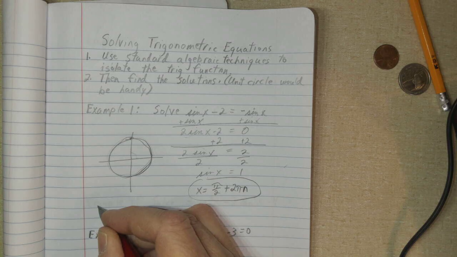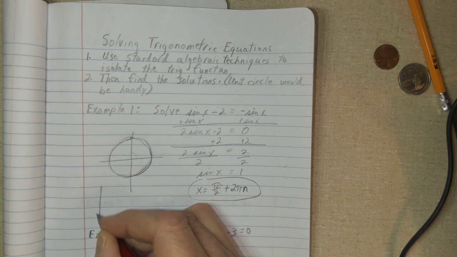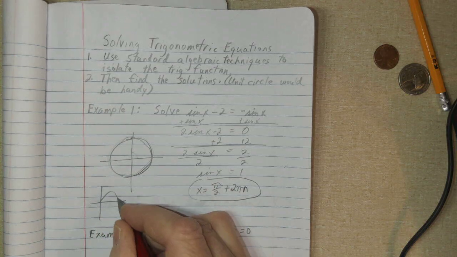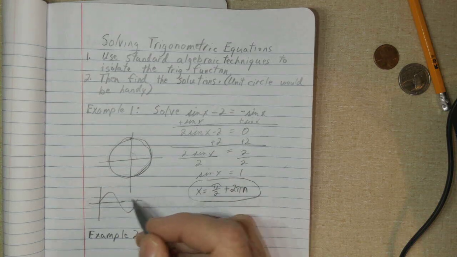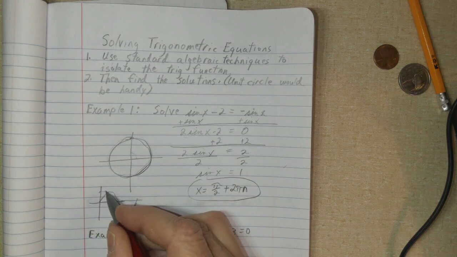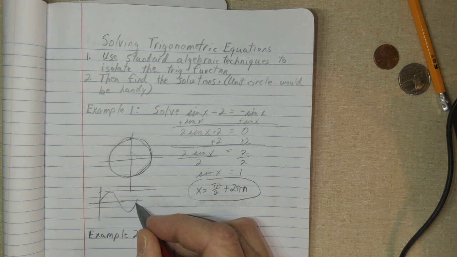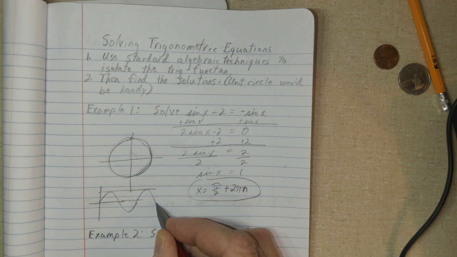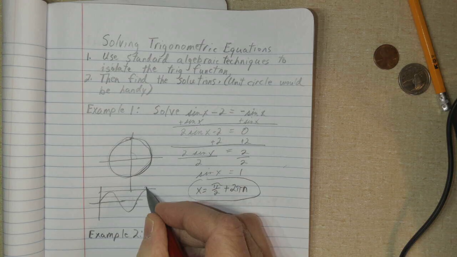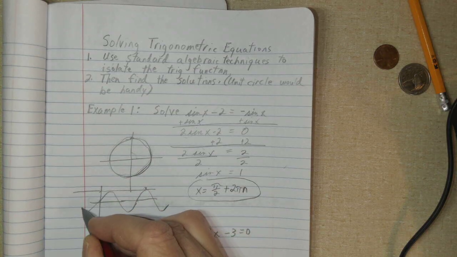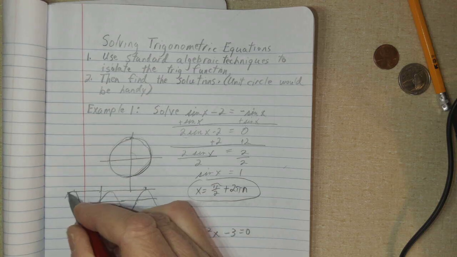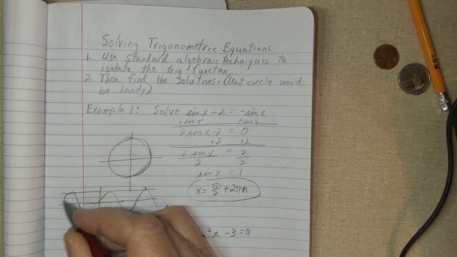If you recall, if I draw sine of x, it kind of goes like this. Well, where does it equal 1? We would just keep going on this and so on. And if I go this direction, up here it equals 1 as well.